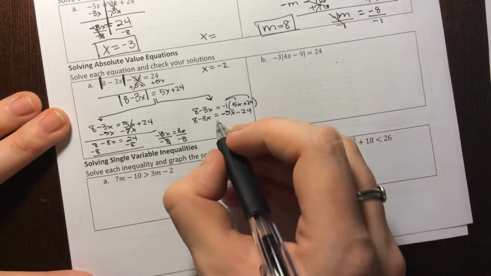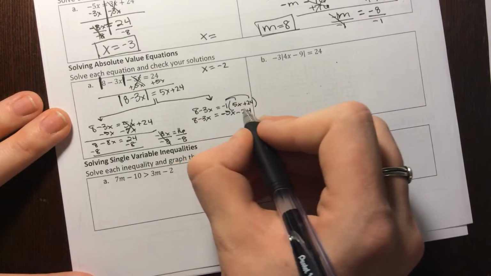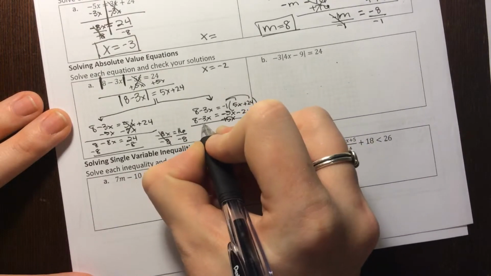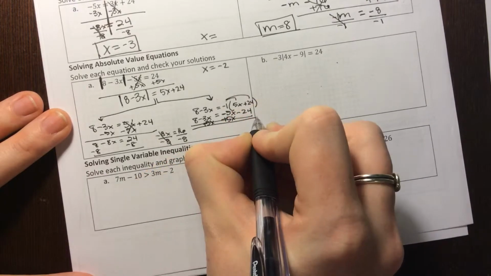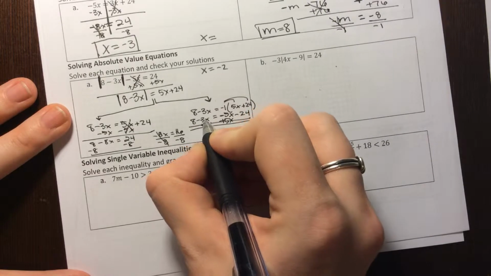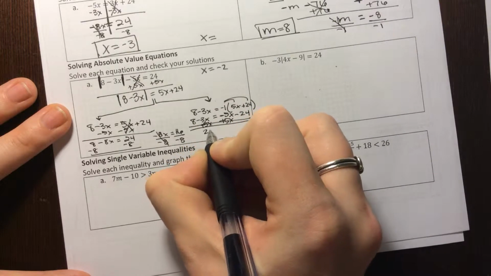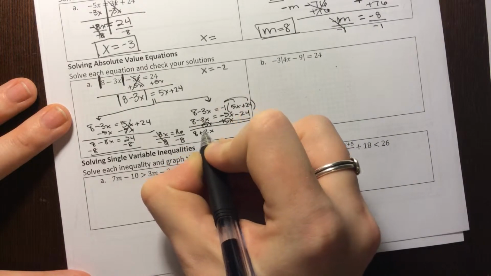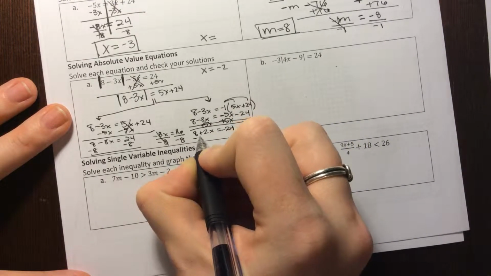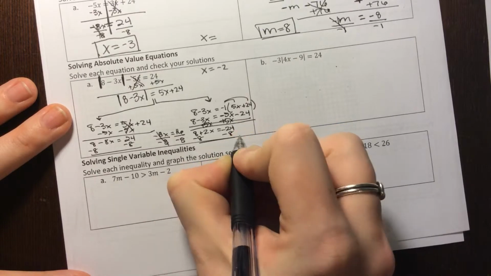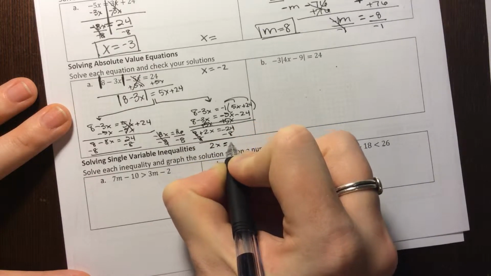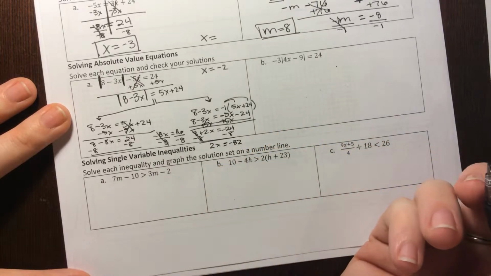Okay, on the second one, you change it to a negative. So I'm going to add 5x, add 5x. Okay, sorry for that extra line. I got 8 minus 3x plus 5x, so that changes to a 2x. It's positive. So 8 plus 2x equals negative 24. When I subtract 8, I get 2x equals a negative 24 minus 8 is a negative 32.